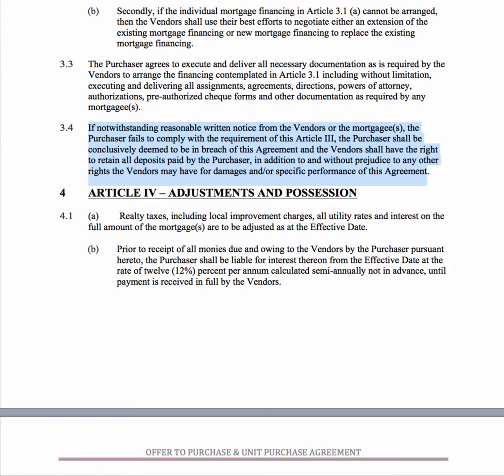Okay, I think I need to clarify this. Section 3.4 is very, very simple. If notwithstanding reasonable notice from the vendor or the mortgagee, the purchaser fails to comply with the requirement of this article, the purchaser shall be conclusively deemed to be in breach of this agreement, and the vendor shall have the right to retain all deposits paid by the purchaser in addition to and without prejudice to any other rights the vendor may have for damages and/or specific performance of this agreement.